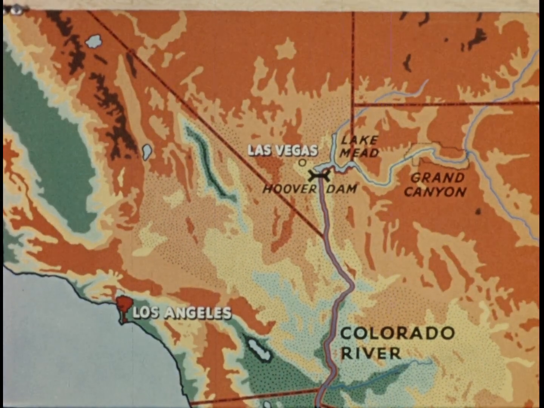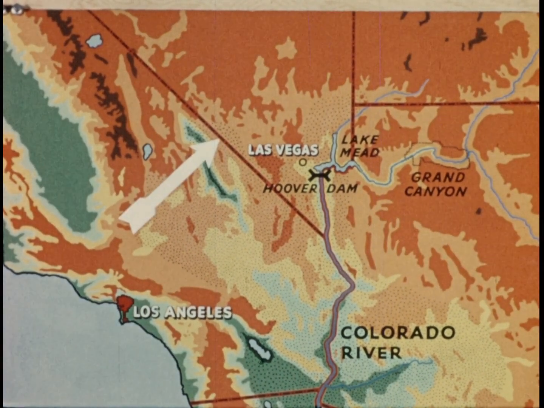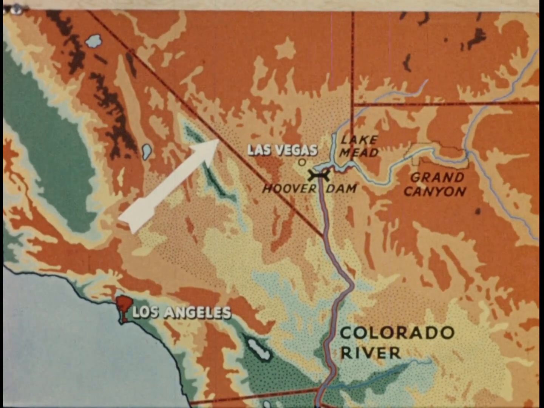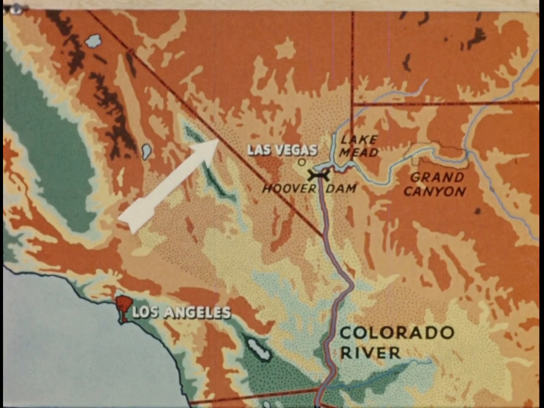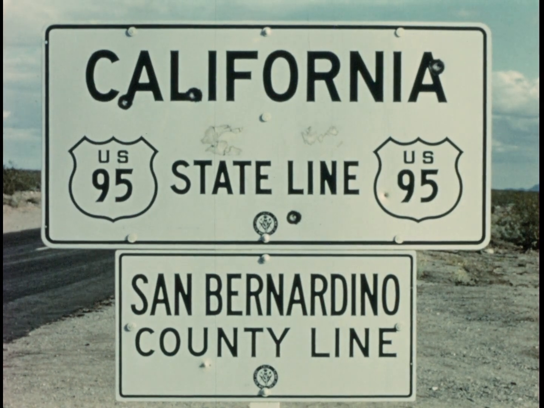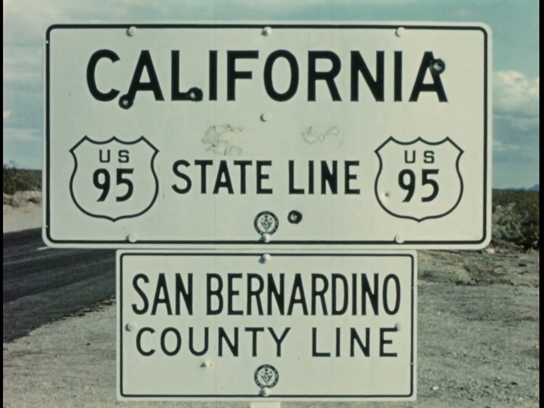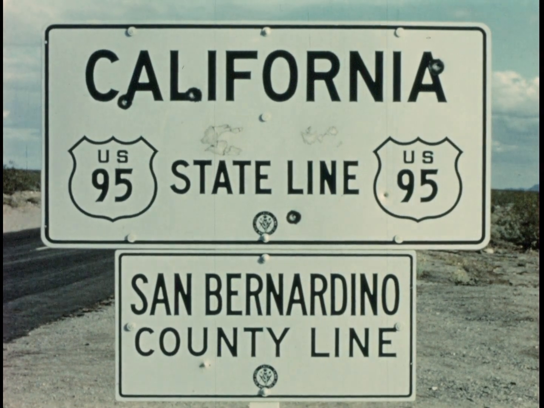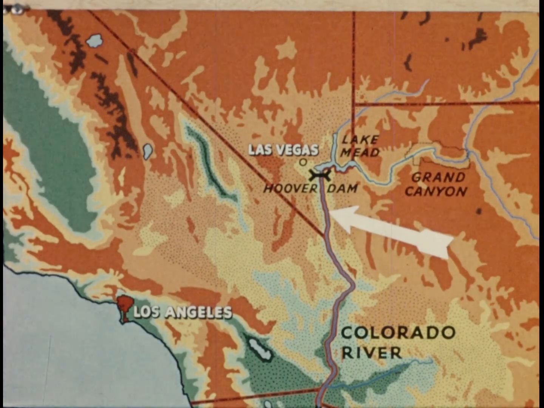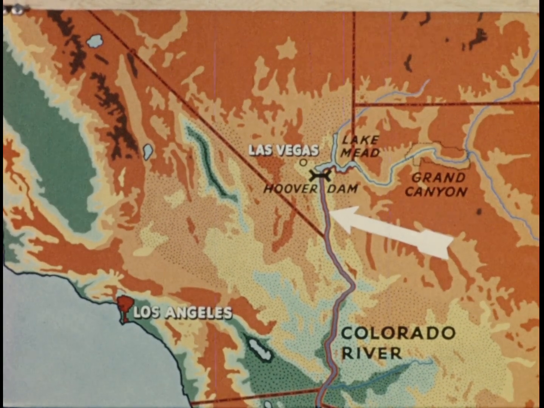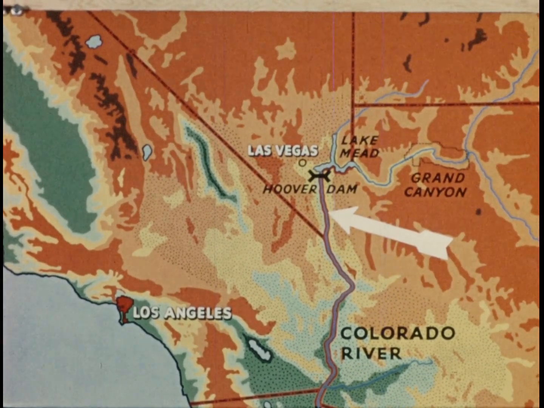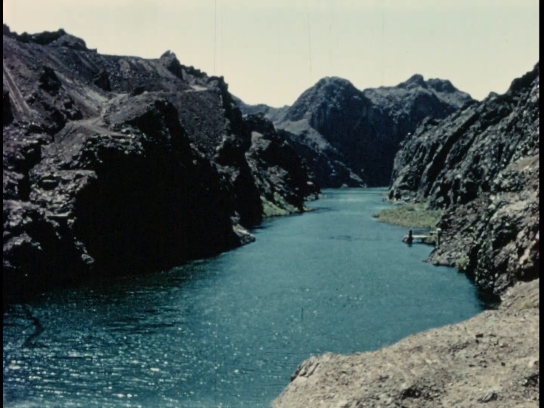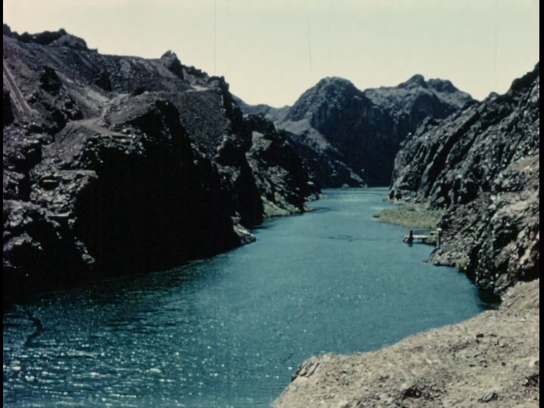Another map symbol is a state boundary line. This state line runs across country, over mountains and desert. This highway crosses the line men decided should be the boundary between California and Nevada. Other state boundaries may be placed along natural dividing lines. Here it was decided that the Colorado River should be the boundary between Nevada and Arizona.